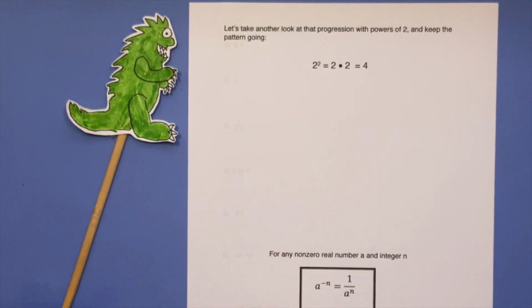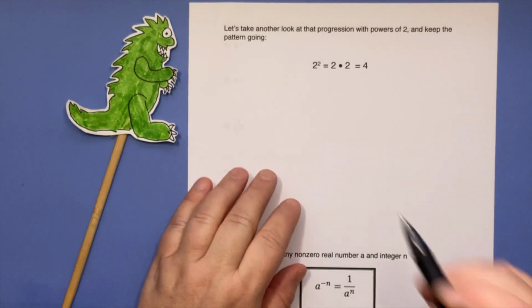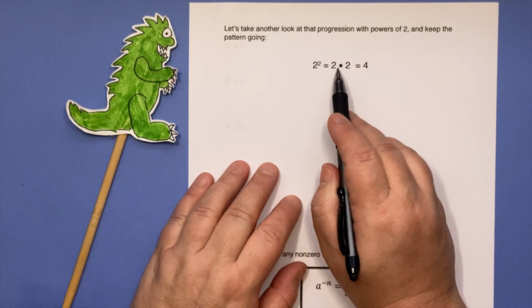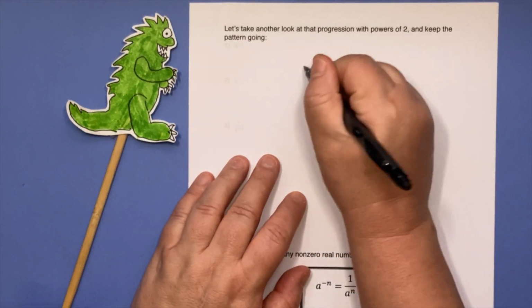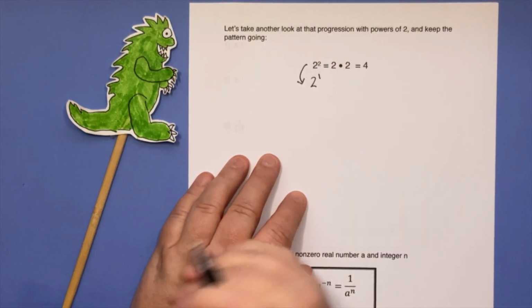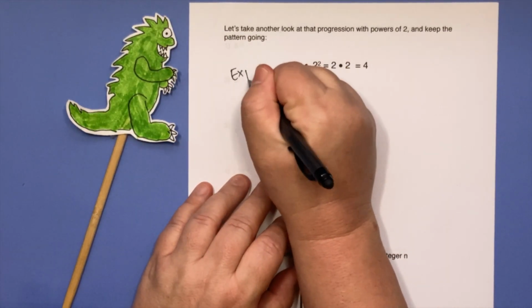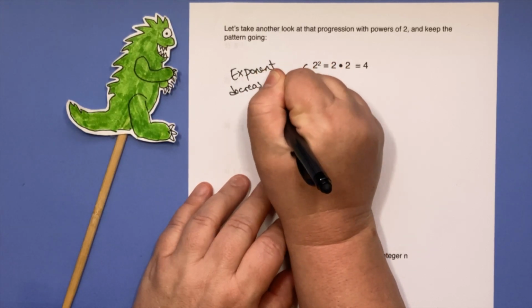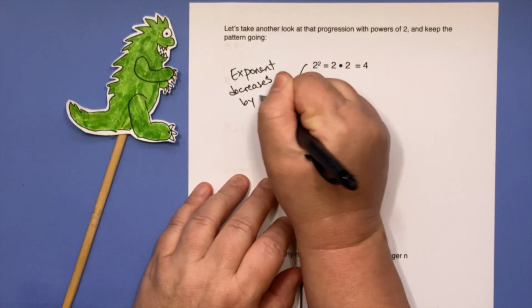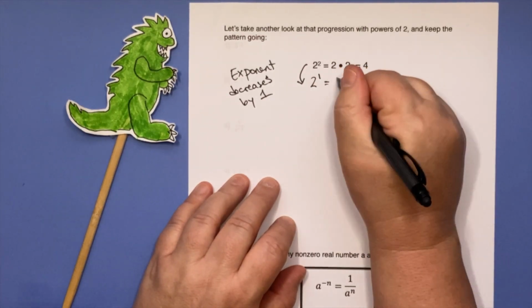Okay, so next up, we're going to do the same thing, but we're going to keep going. So what does that mean? Well, I'm going to start with 2 squared. 2 squared is 2 times 2 equals 4. Great. 2 to the first, right? We've got that pattern. The exponent decreases by 1, and that's just 2.